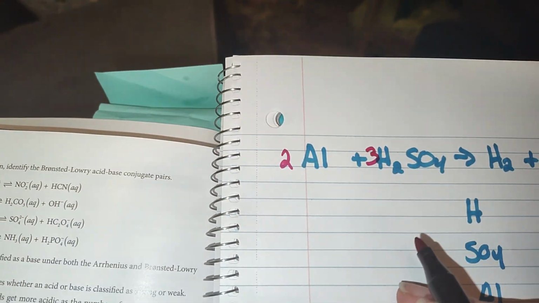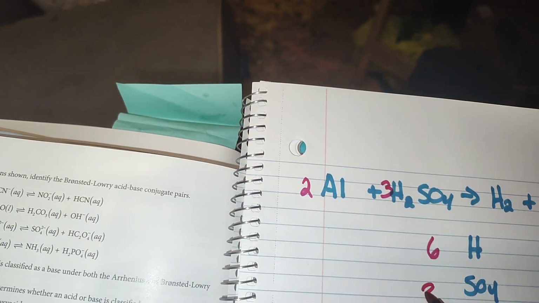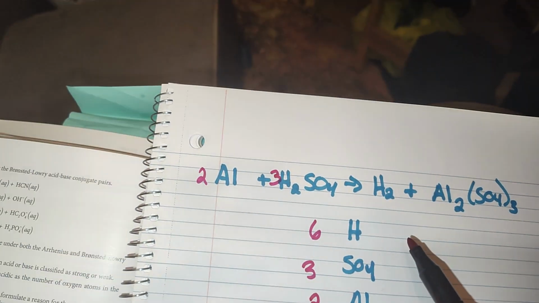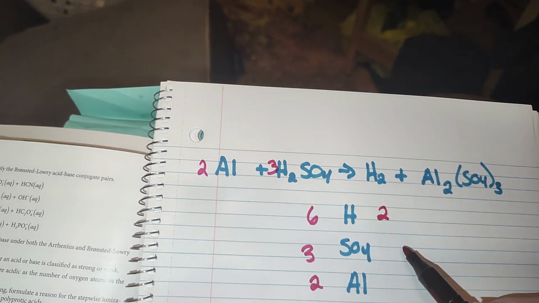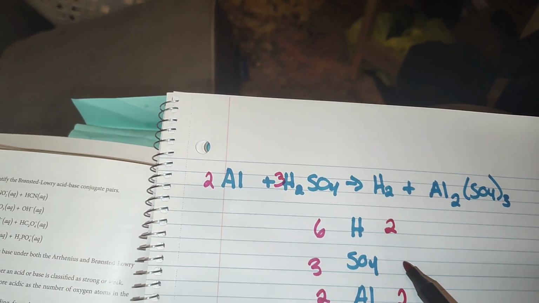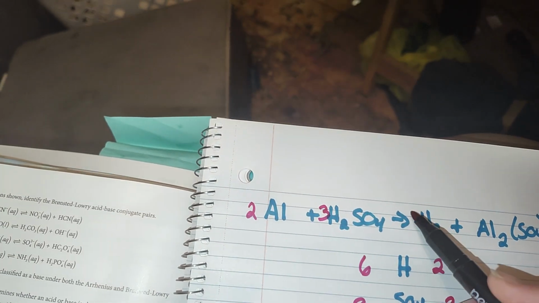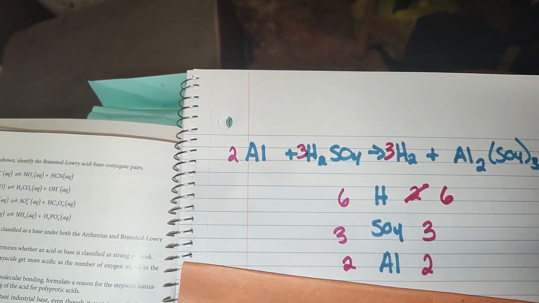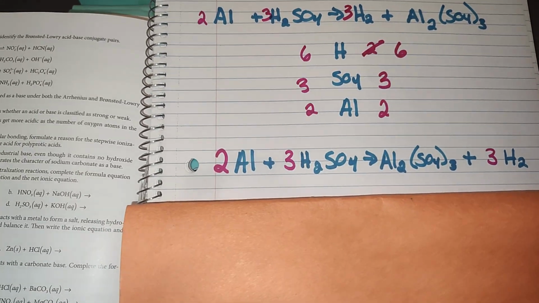So on this side, I've got 6 hydrogen, 3 sulfates, and 2 aluminums. And over here on this side, I've got 2 hydrogens, 2 aluminums, and 3 sulfates. So the only thing that's not balanced is this. So I am going to add a 3. Now we've got 6 hydrogen as well. So that's going to look like this when all balanced.